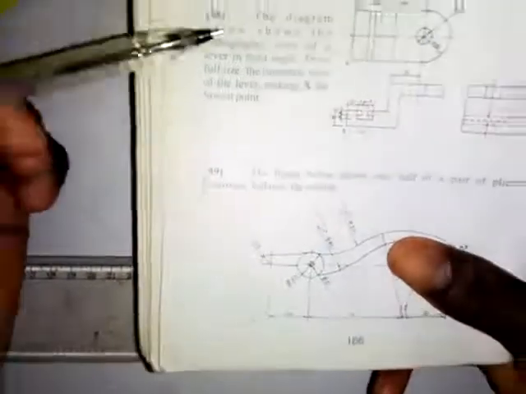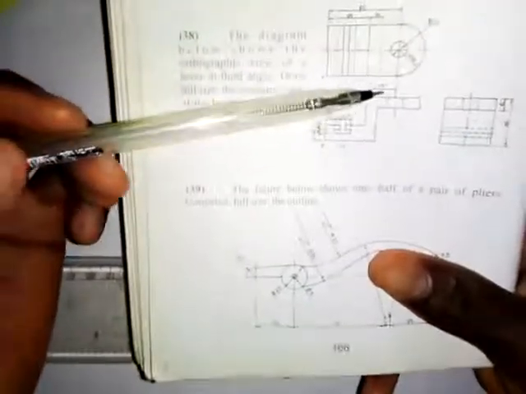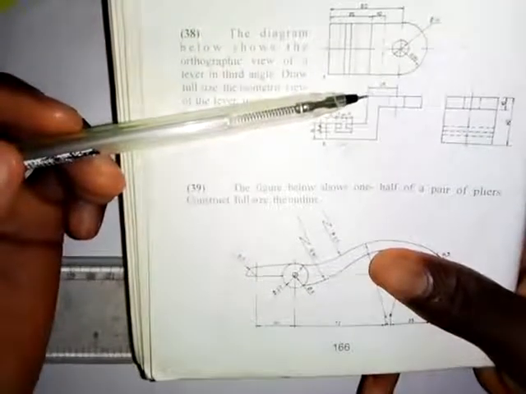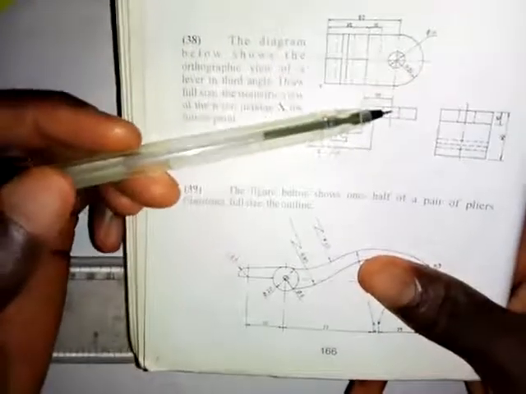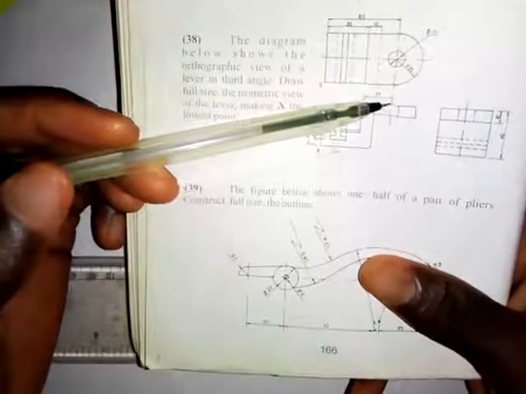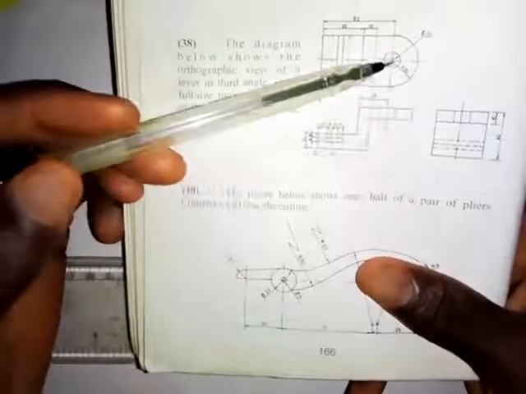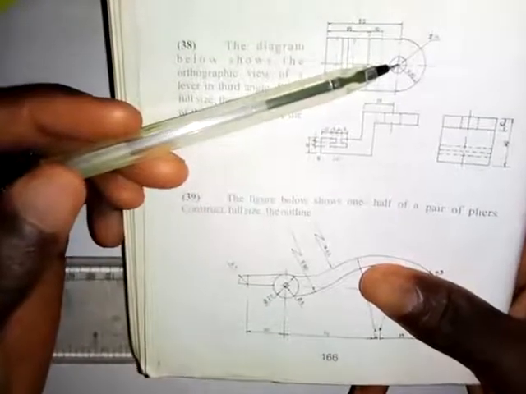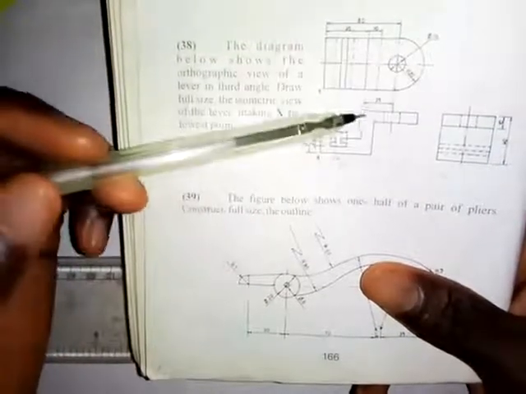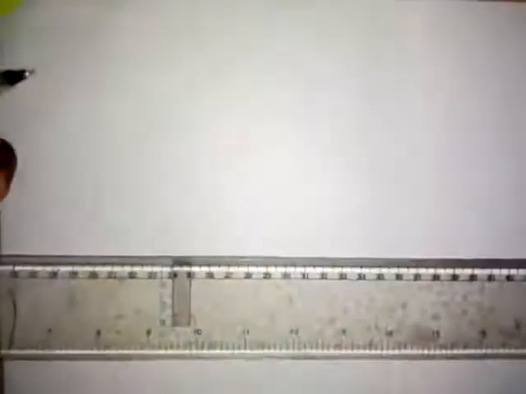Alright, so as we have in the question, the distance from here to the center of this small circle is 25, and from here to here is 20, which is the distance from this point to this end. So we have 25 plus 20, that is 45.